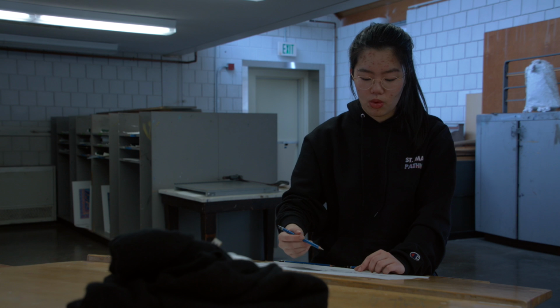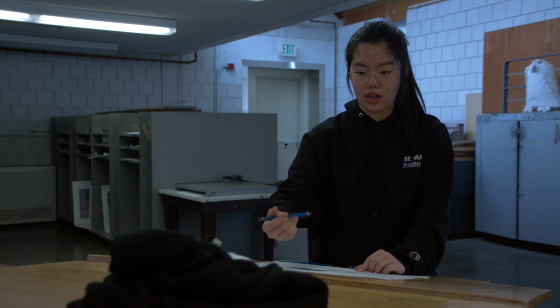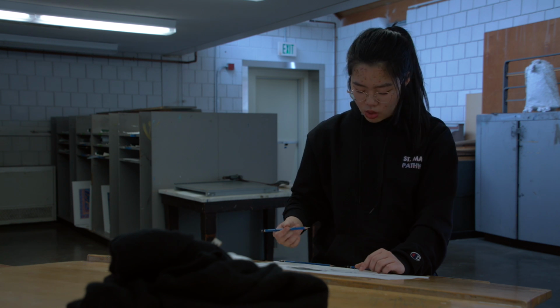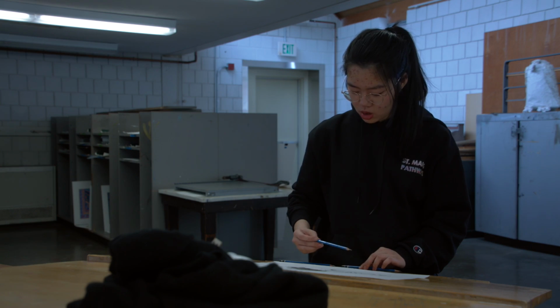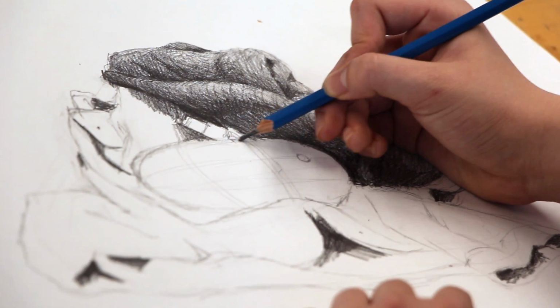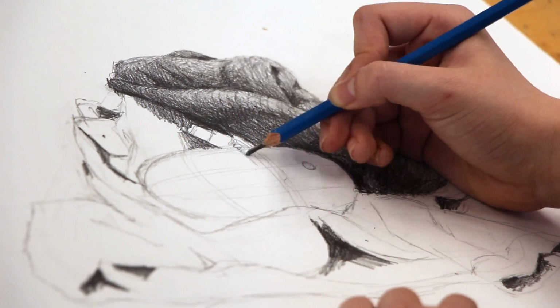But let's say I will start rendering the mouse now. It's very smooth and sleek. So in order to achieve that, I can switch to a lighter pencil and I can try to use finer lines instead of bigger lines.